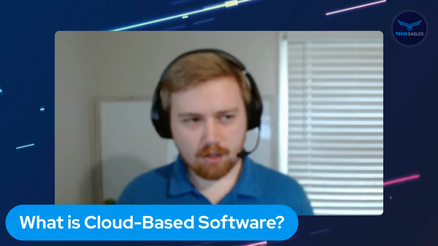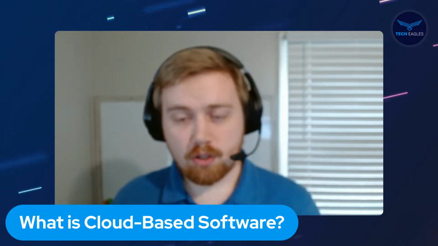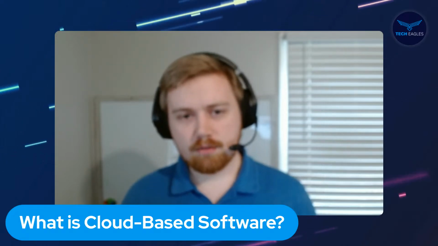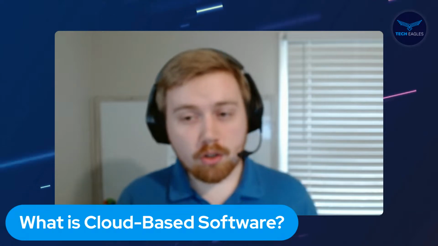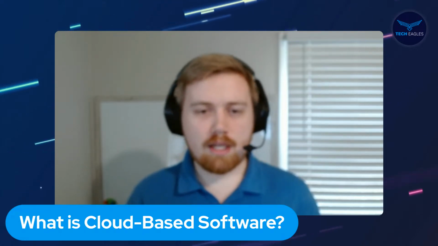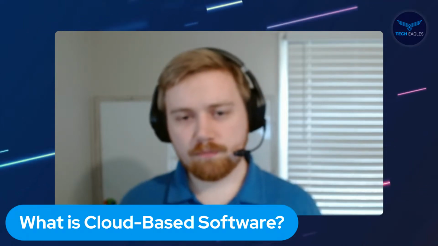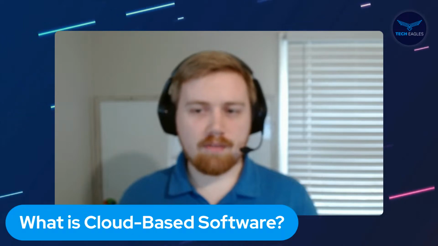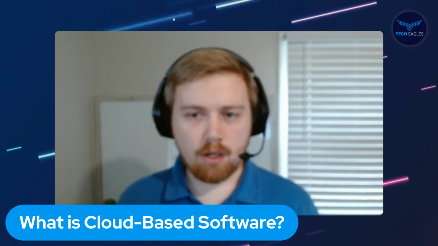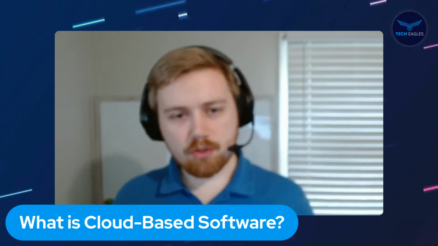So, what is cloud-based software? In simple terms, the cloud is just a server that is accessed over the internet. Instead of storing data or running programs on your local computer or server, you can use the internet to access these resources on a server in another location. So typically, with locally based software, you'll have an application on your computer, but for most cloud solutions, they are accessed through a web browser.